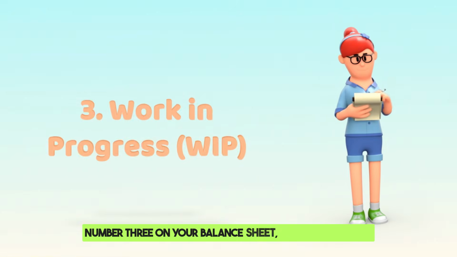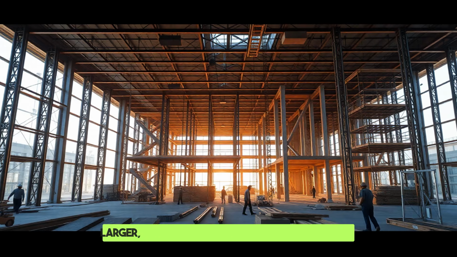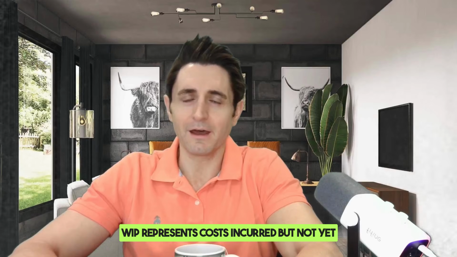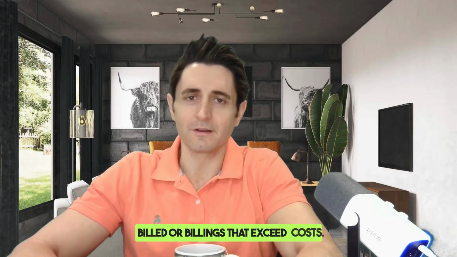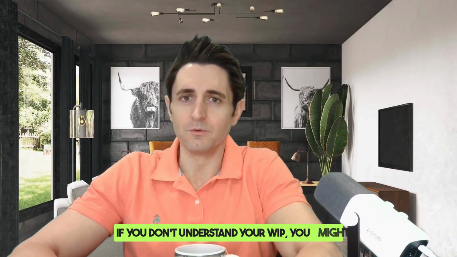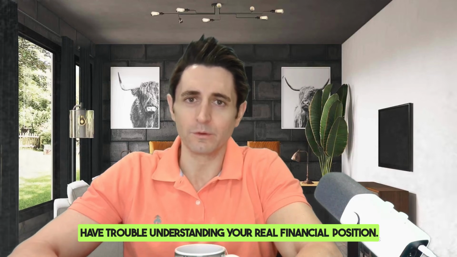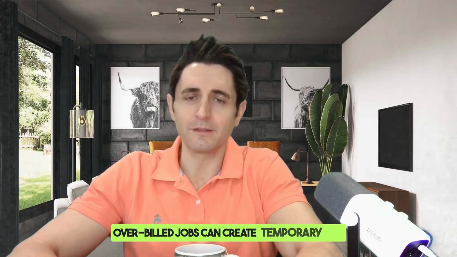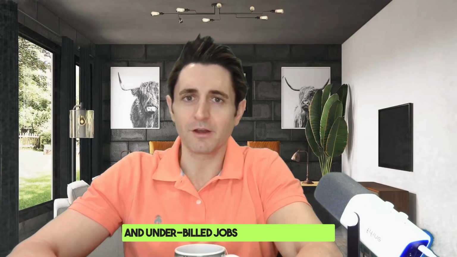Number three on your balance sheet, work in progress. So this is usually for larger, more advanced construction companies, and this is where a lot of owners can get tripped up. WIP represents costs incurred but not yet billed, or billings that exceed costs. If you don't understand your WIP, you might have trouble understanding your real financial position. Overbilled jobs can create temporary cash, and underbilled jobs create hidden risk.